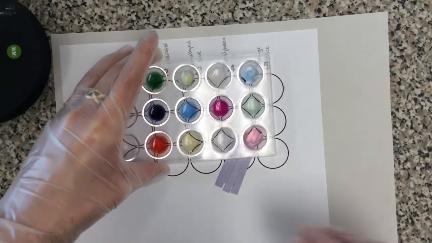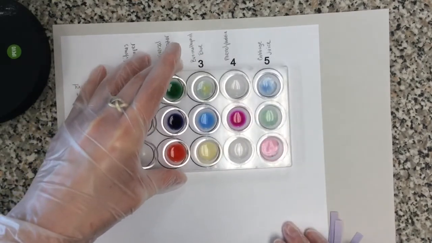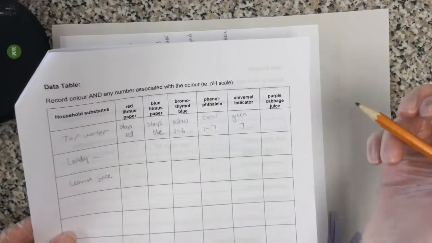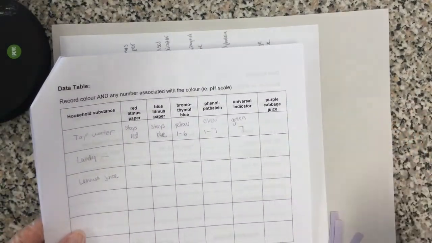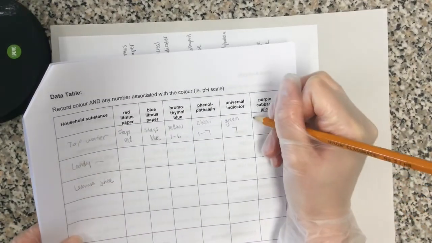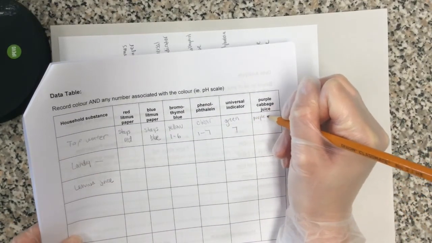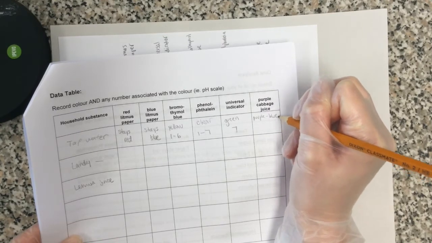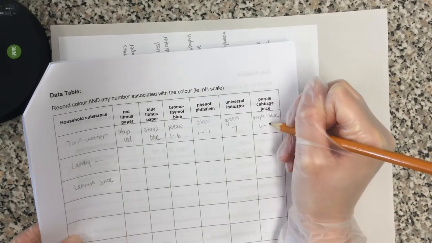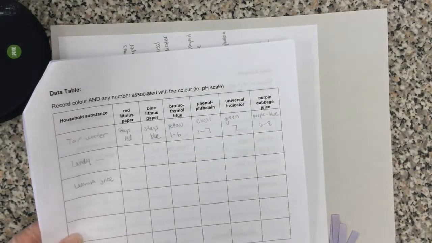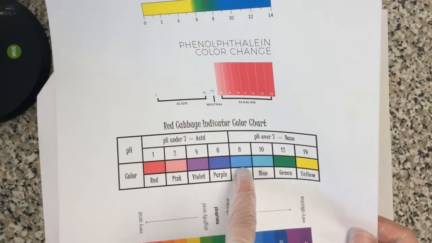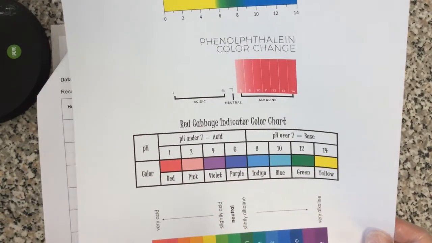Okay, but right now we are going to fill in just the tap water. Okay, so I observed it was kind of purple to blue, so its pH is between 6 to 8. Okay. Somewhere between purple to indigo, sorry, I should correct that.